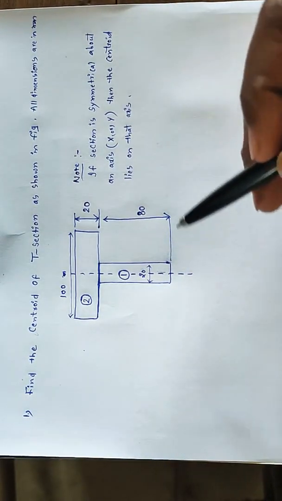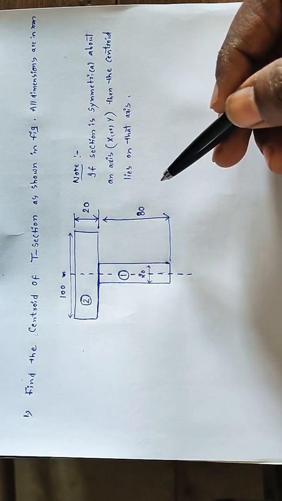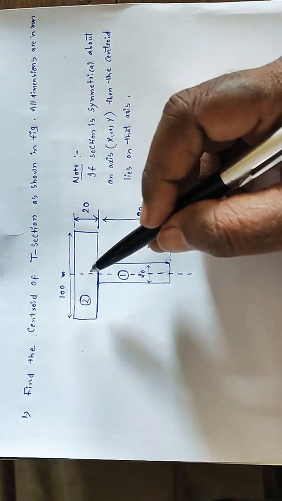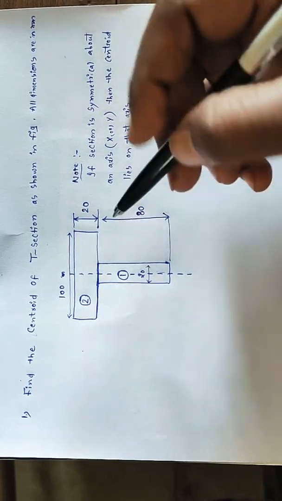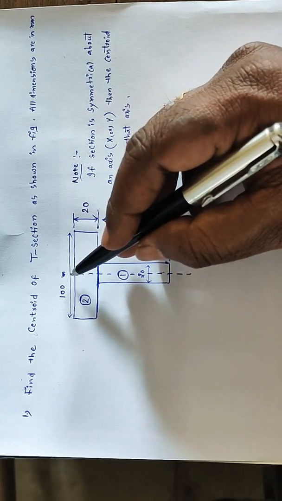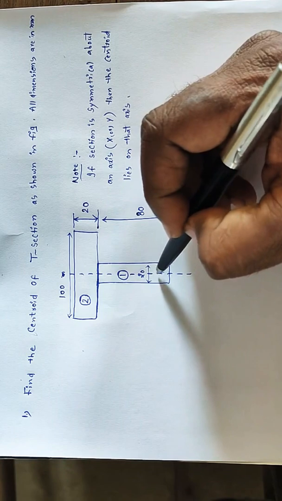So here the centroid location will lie on that particular axis. In our example the T section is symmetrical about the y-axis. So that's why the centroid is definitely present on this y-axis.